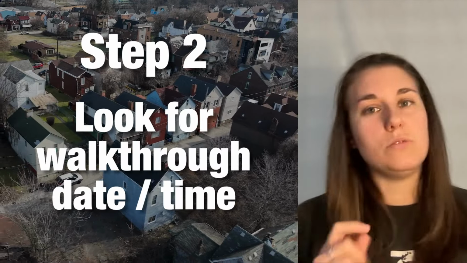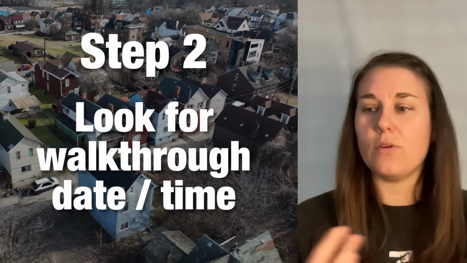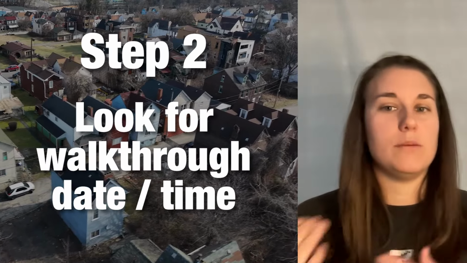But for step 1, we just wanted to make sure that this lead fits our buy box, and it does. If it didn't, we're going to throw it out and move on to the next lead. But since it does, we're going to move on to step 2. And step 2 is that I'm going to look for the walkthrough date and the walkthrough time, and I want to get it put on my calendar.